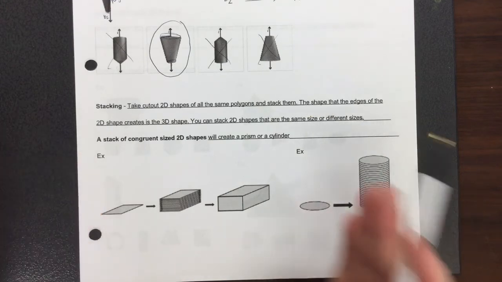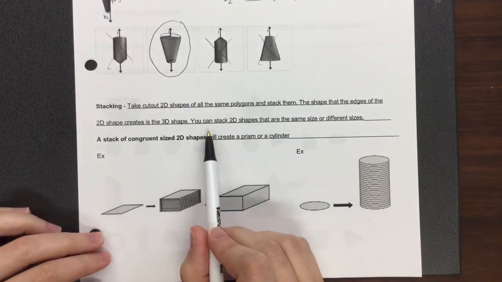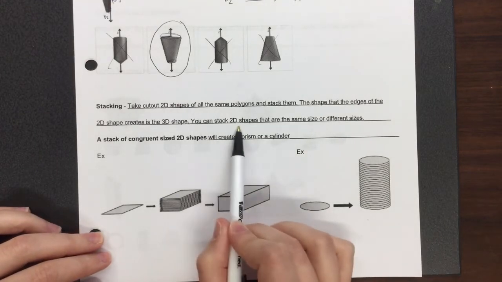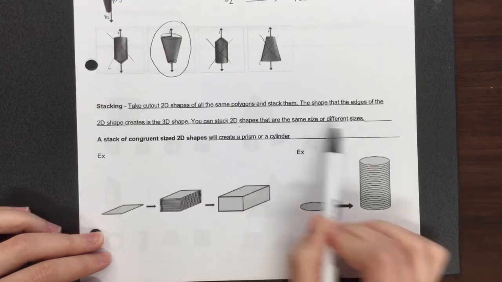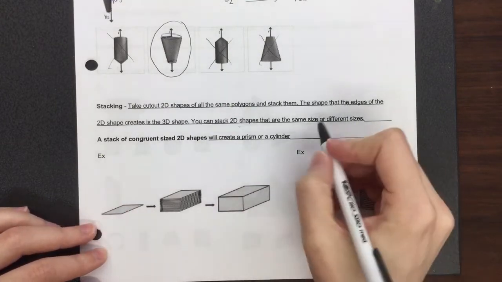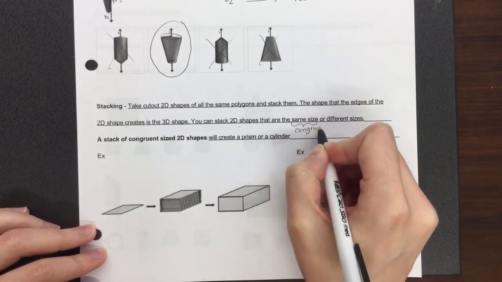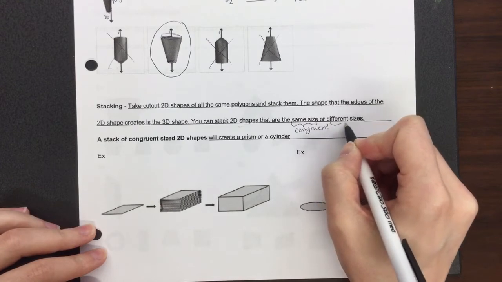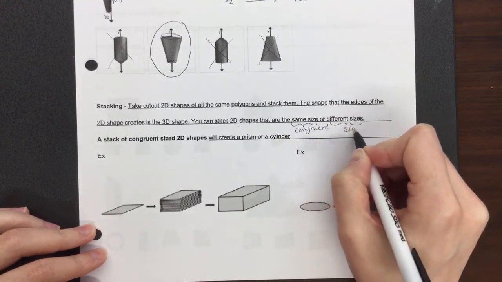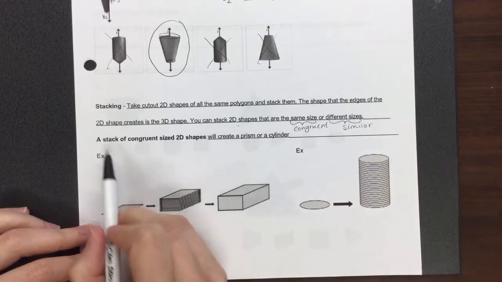The shape that the edges form, the area that's going to be on the outside, that's going to be our 3D shape. And just a note, you can also stack 2D shapes that are the same size or different sizes. Another word for same size is congruent. And another name for different sizes would be similar. So they're alike, but not all the same.